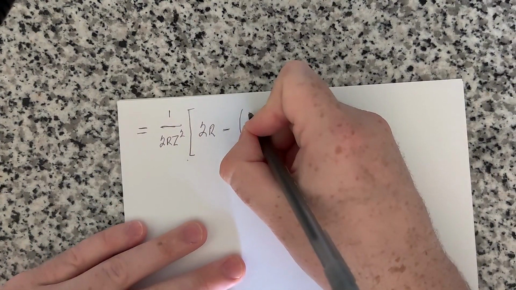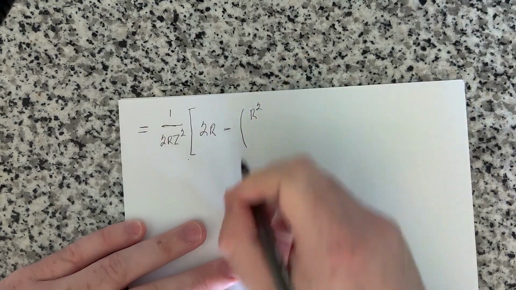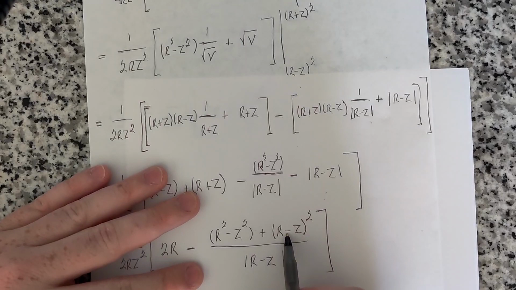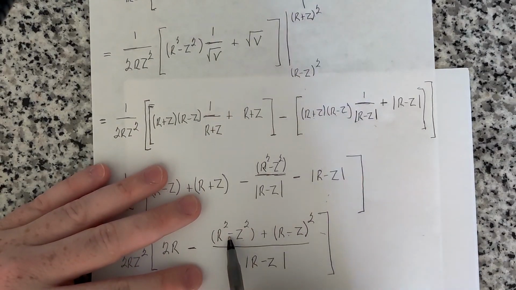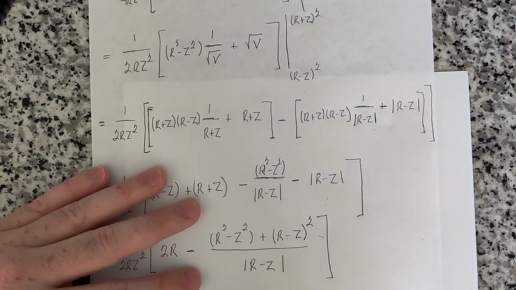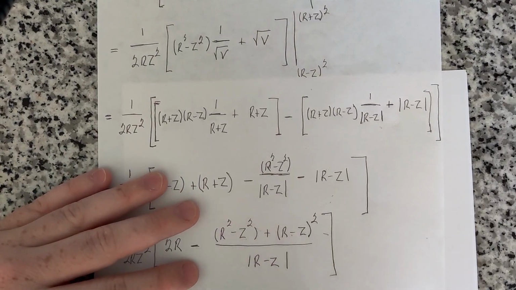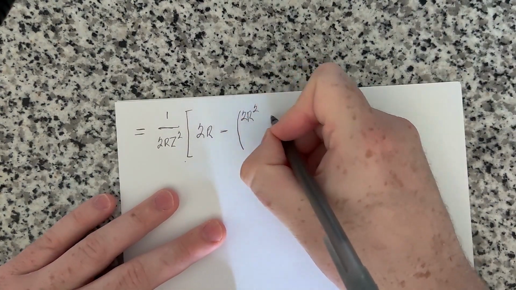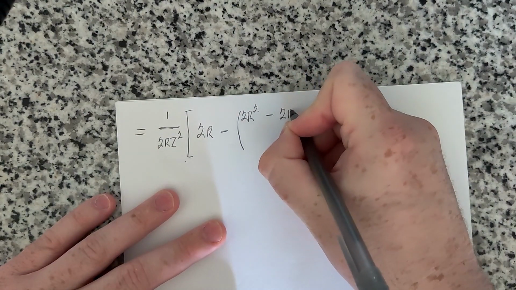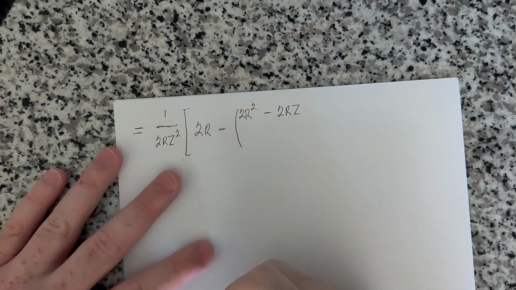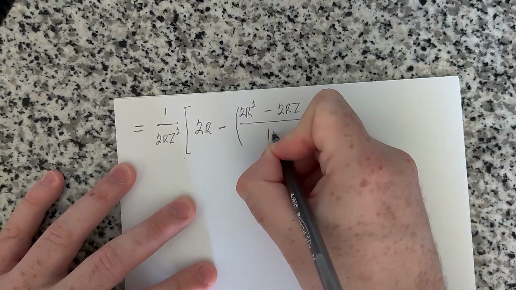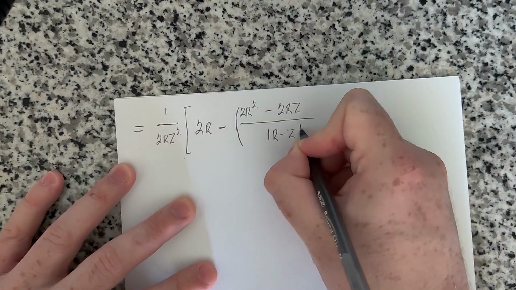So let's just write that out. We have r squared minus z squared plus r squared plus z squared. So the z squared is going to cancel, and we're going to have 2r squared minus 2rz. So we have 2r squared minus 2rz on top, divided by the magnitude of r minus z.